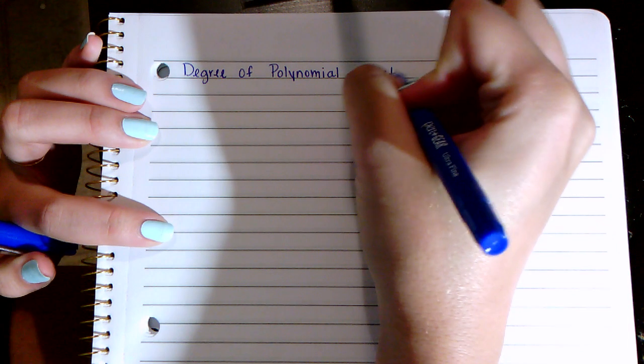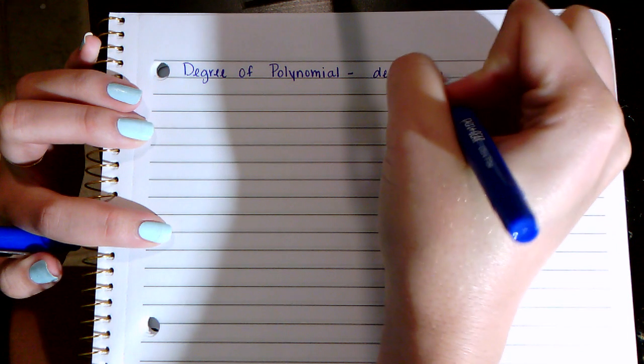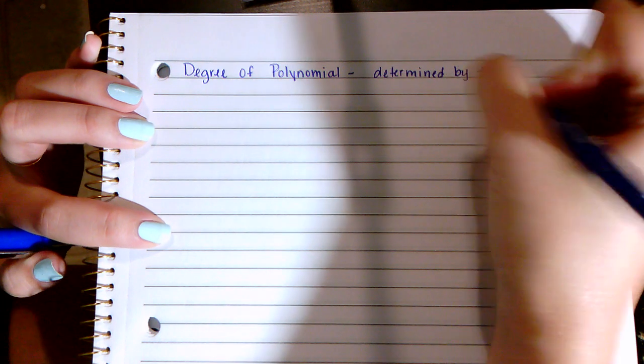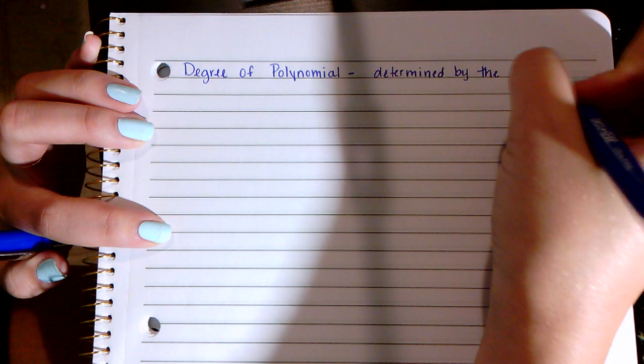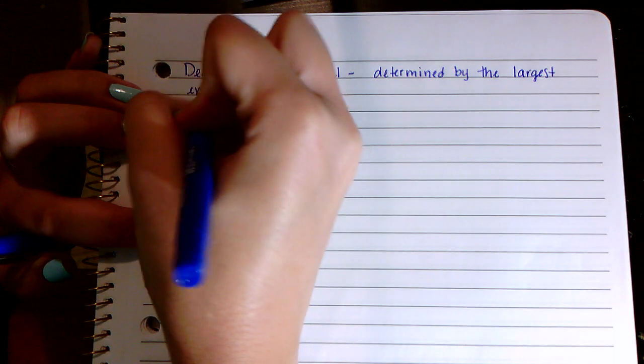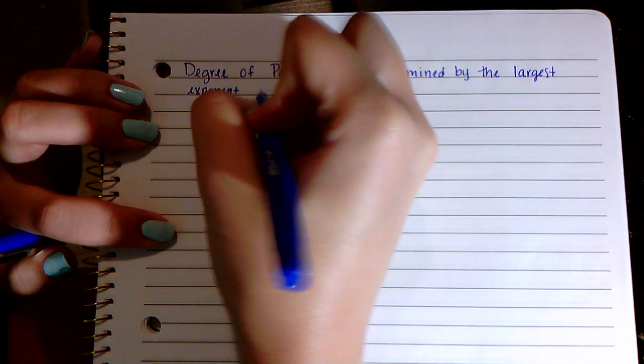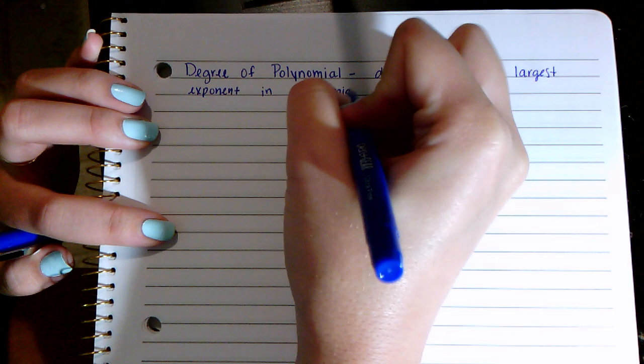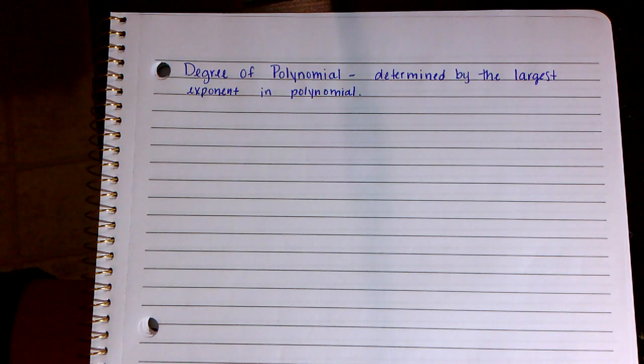And this is determined by the largest exponent in the polynomial. So when we're talking about degrees of polynomials, you determine this by looking at your biggest exponent in your whole polynomial.